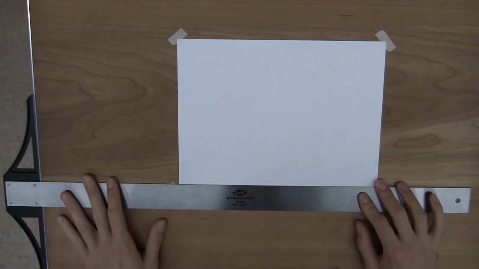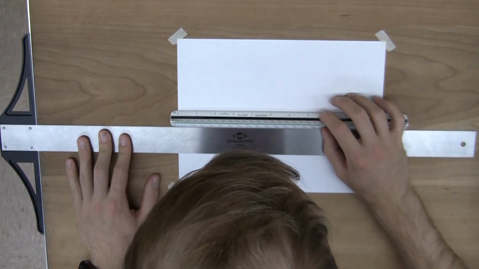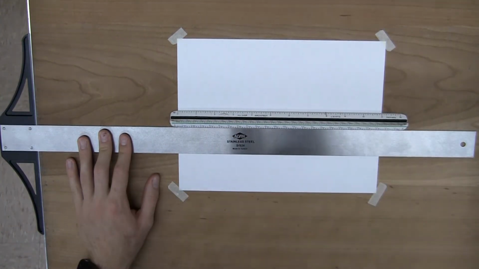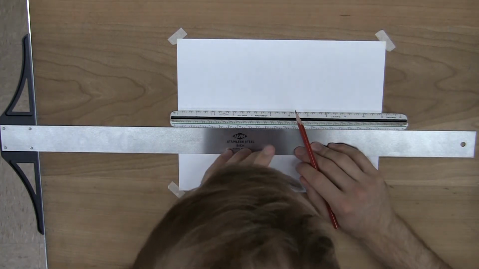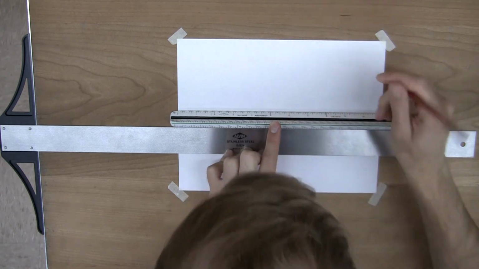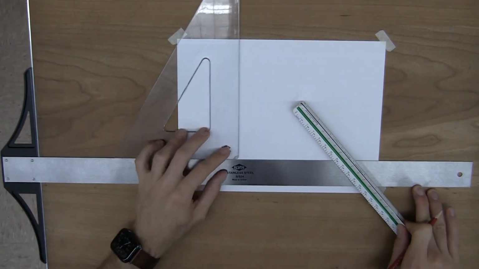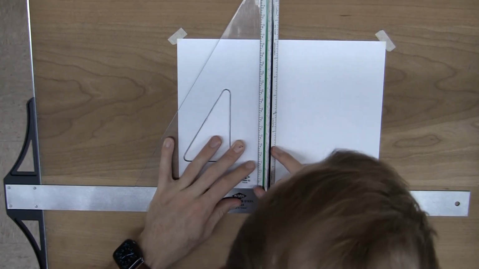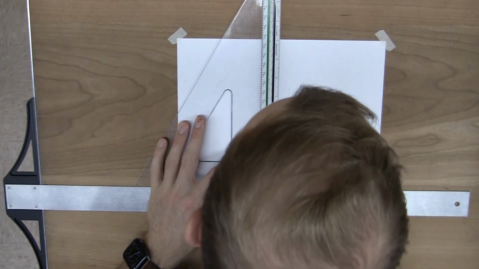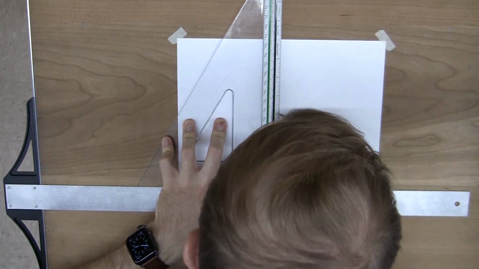Okay, center of the drawing space. 5 1/2 from one side, and 4 from the top. Oh, I was close.